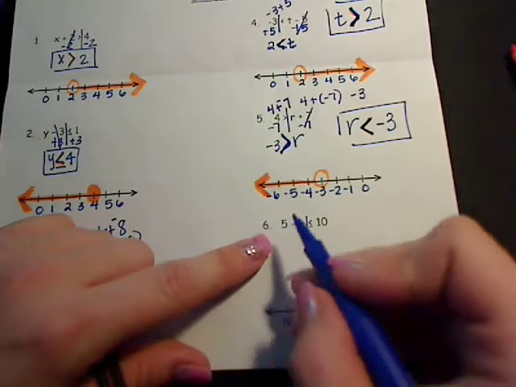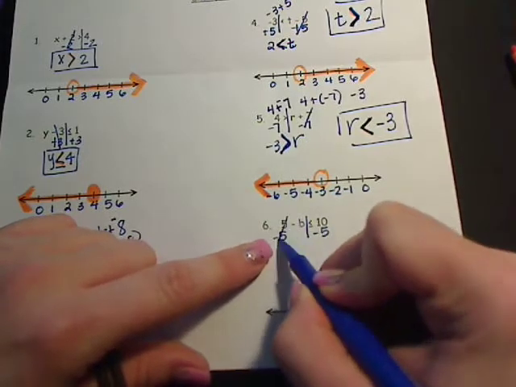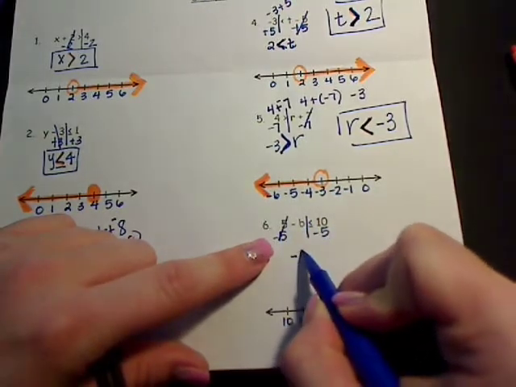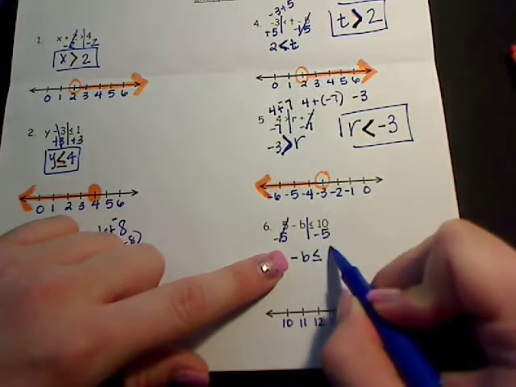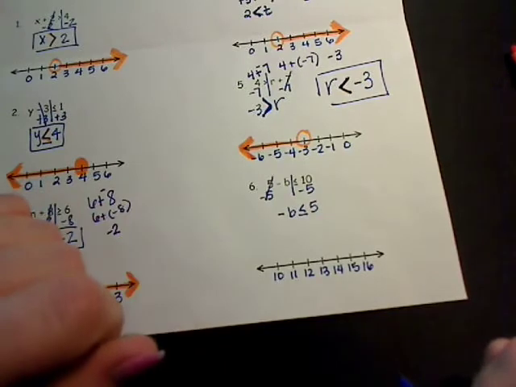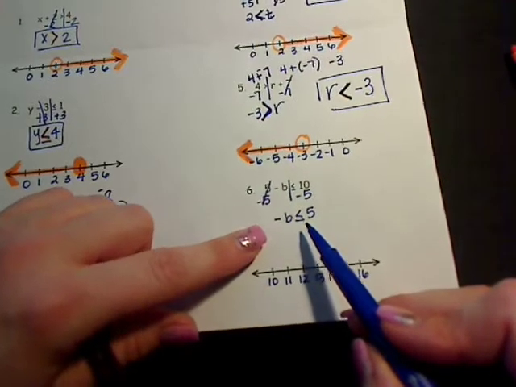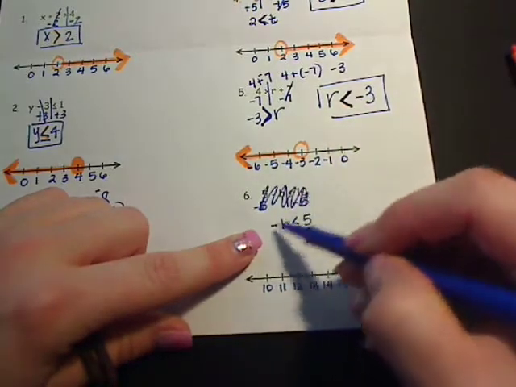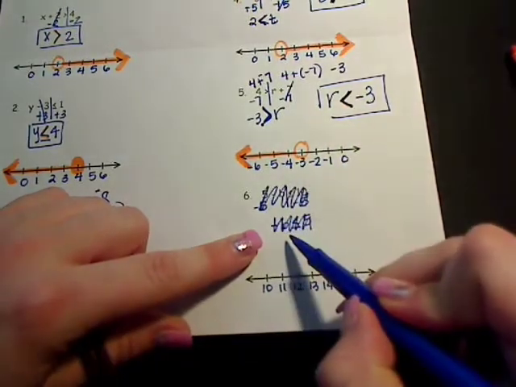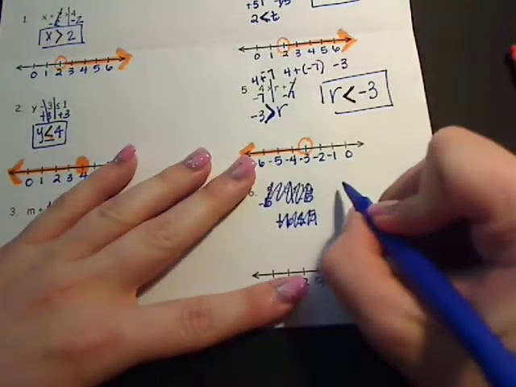So in order to make positive 5 go away, I'm going to subtract 5. My 5's cancel. I'm left with minus b is less than or equal to, and 10 minus 5 is 5. Okay? So, this is a really bad example, and I don't want to do this. So I am going to scratch this, because you can't do this part, because that's in the next stop. So, really bad example. Let me rewrite this.